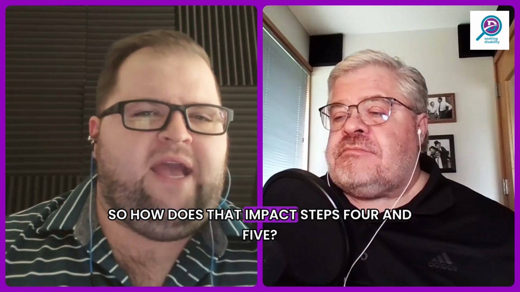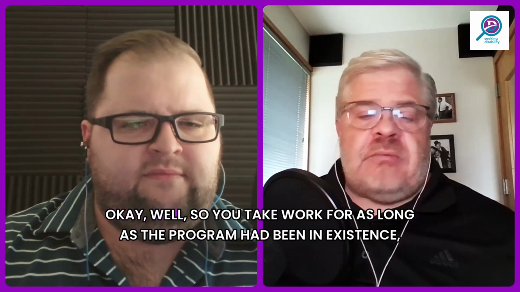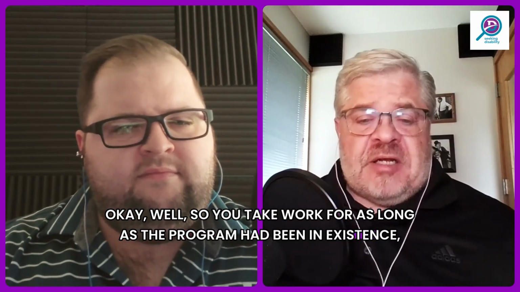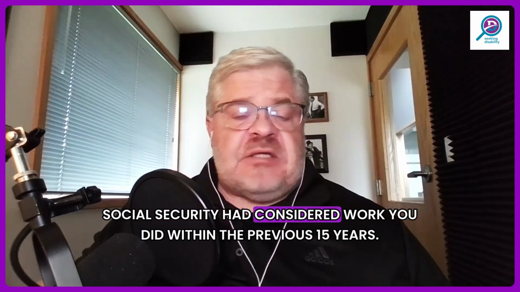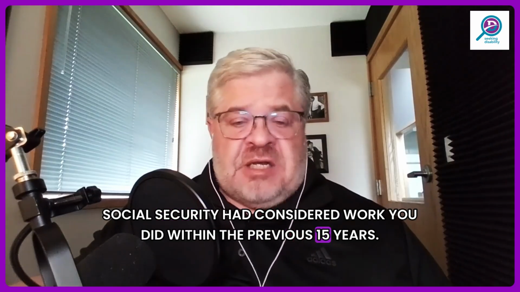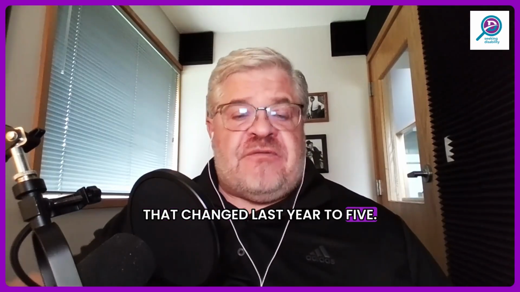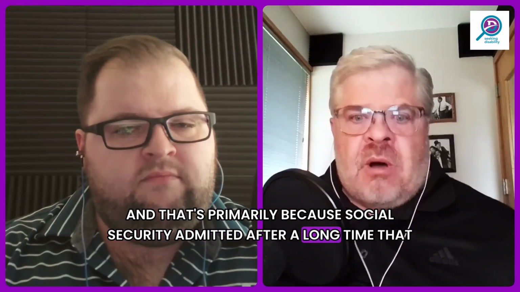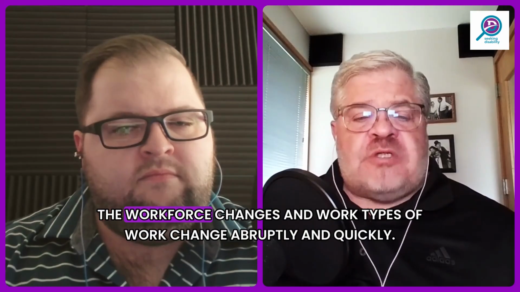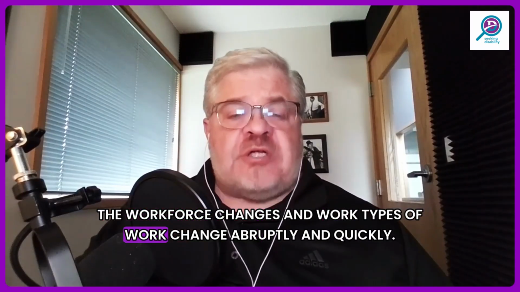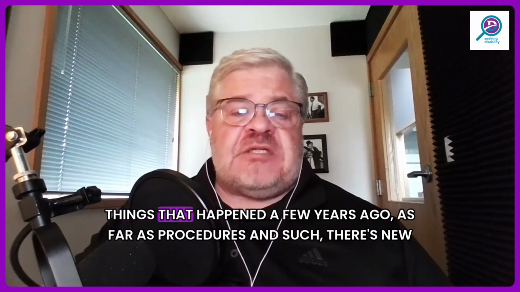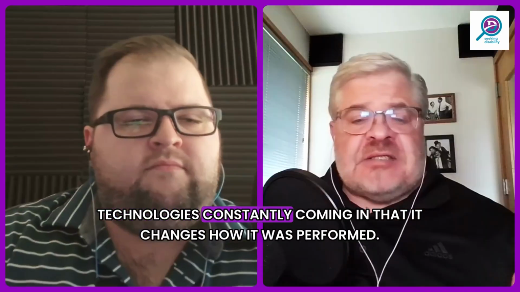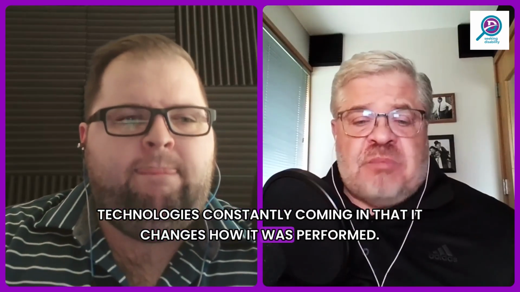So, how does that impact steps 4 and 5? Okay, well, you take work for as long as the program had been in existence. Social Security had considered work you did within the previous 15 years. That changed last year to 5. And that's primarily because Social Security admitted, after a long time, that the workforce changes and types of work change abruptly and quickly. There are new technologies constantly coming in that change how work is performed.